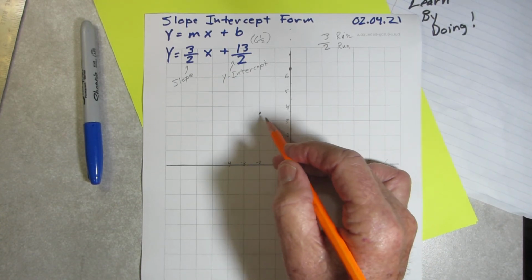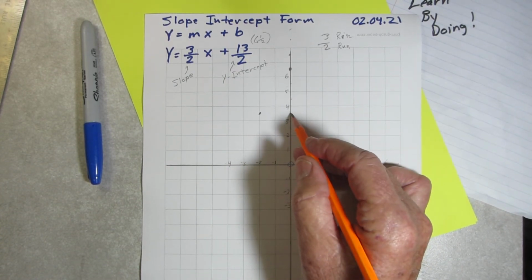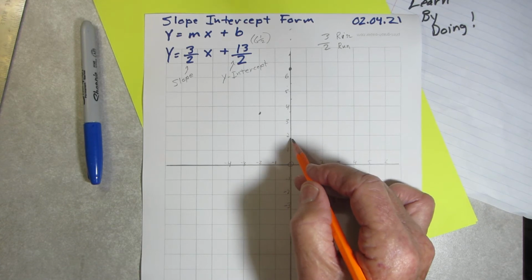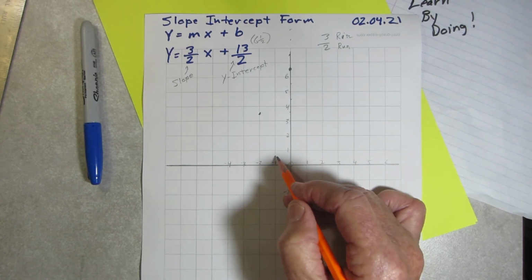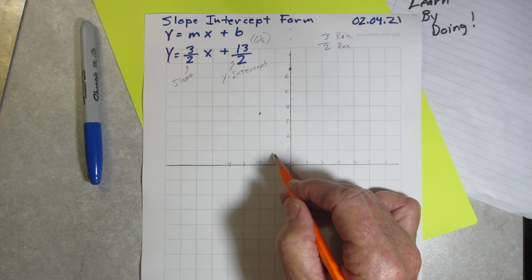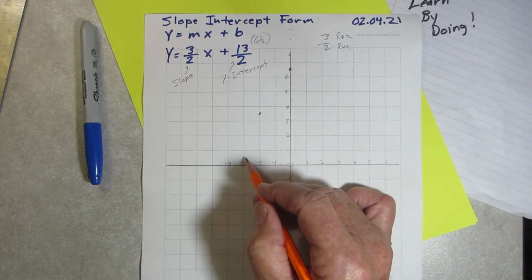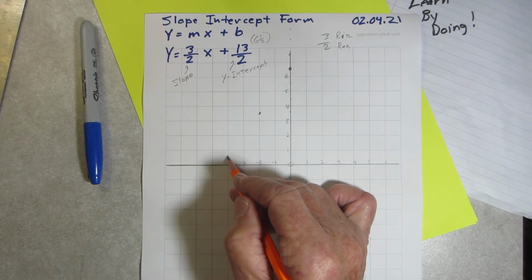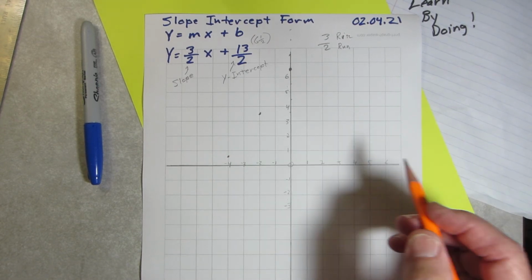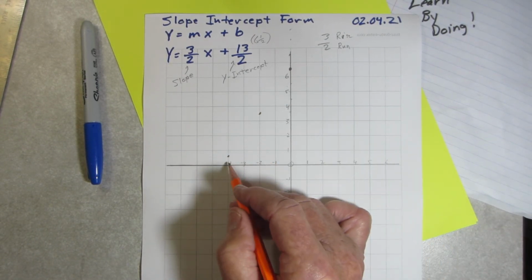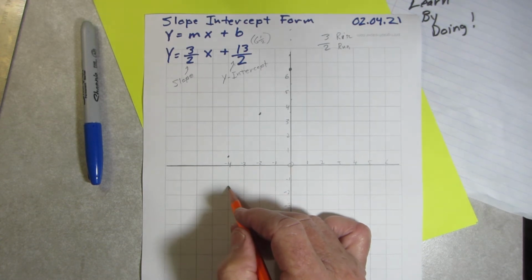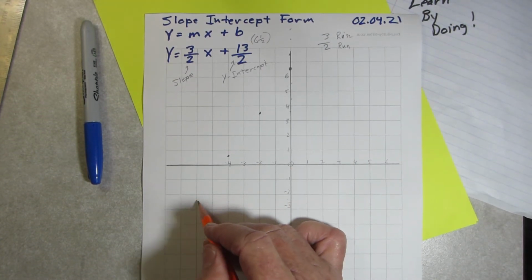So let's go back down here. Let's go 3 more down. We start here: 1, 2, 3, 1, 2, right here. And then we can go 1, 2, 3, 1, 2.